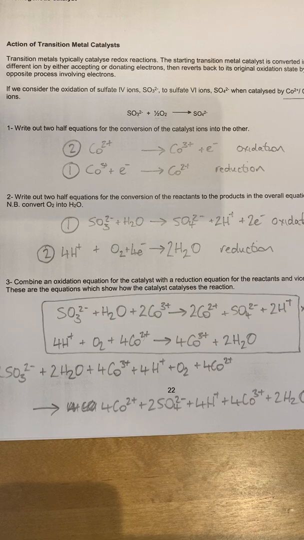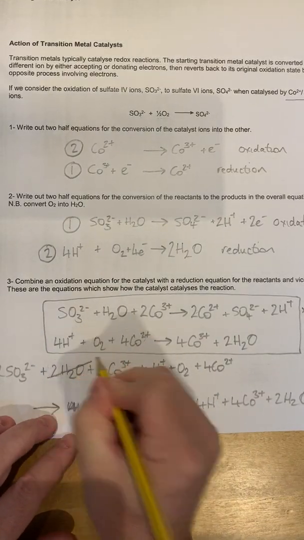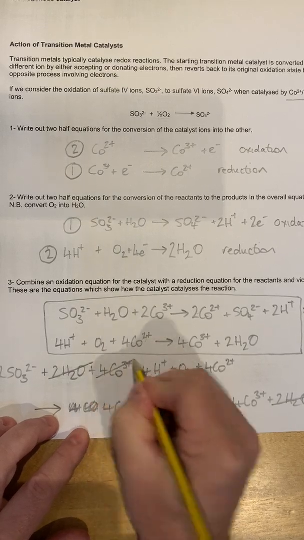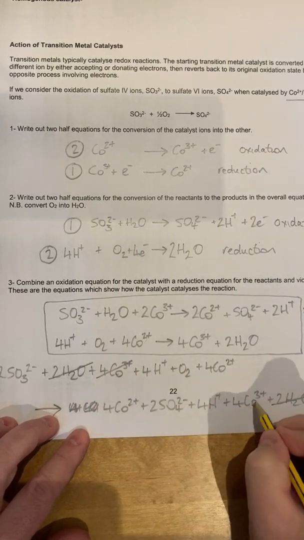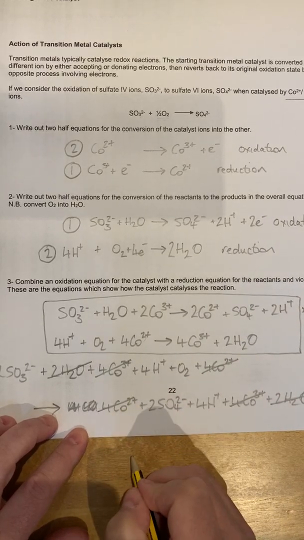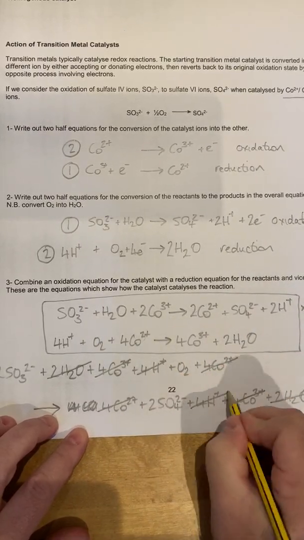So what we're going to do is cancel it down. 2H2O, cancel 2H2O. 4Co3+, cancel out 4Co3+. 4Co2+, cancel out 4Co2+. 4H+, cancel out 4H+.